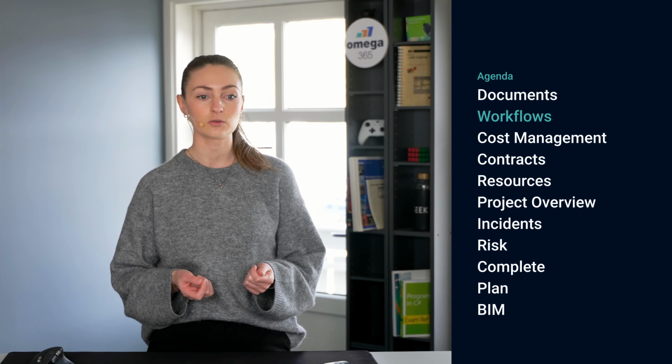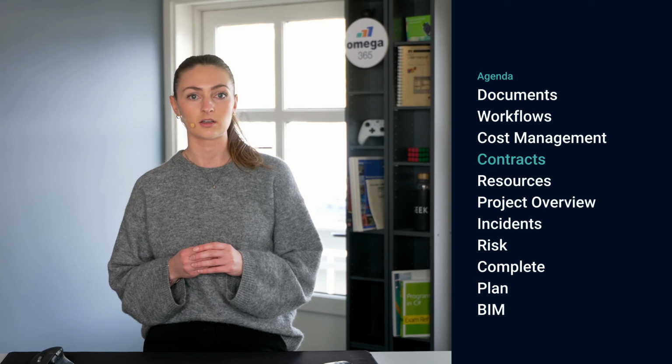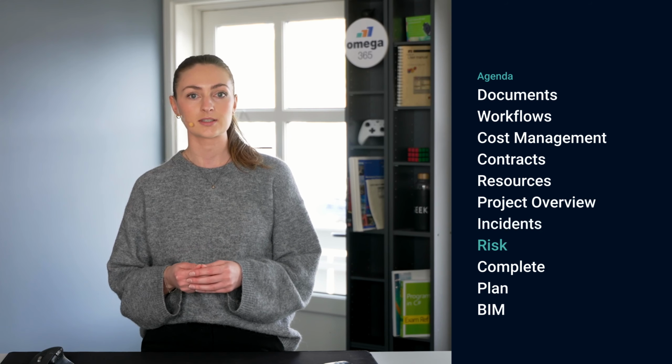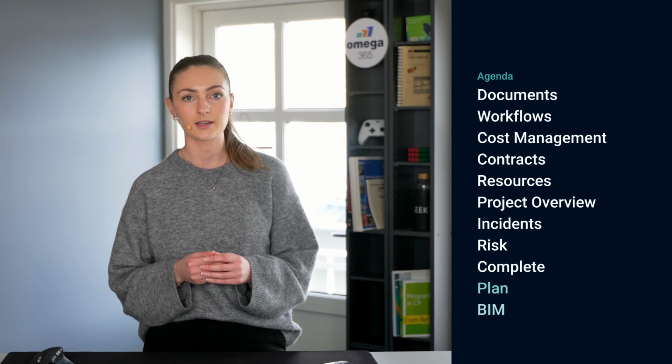Today we will go through some general updates and some updates on documents, workflows, cost management, contracts, resources, project overview, incidents, risk, complete, plan and BIM.